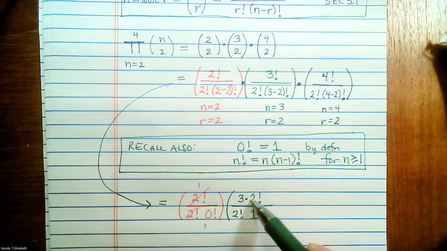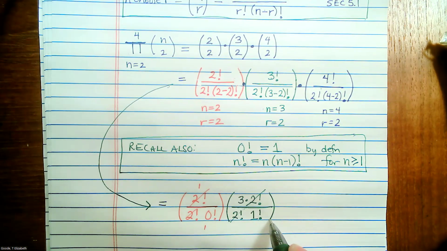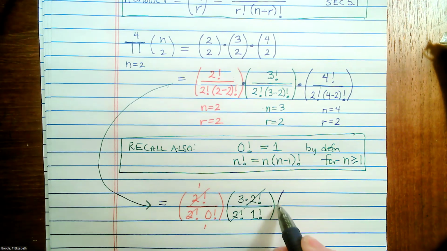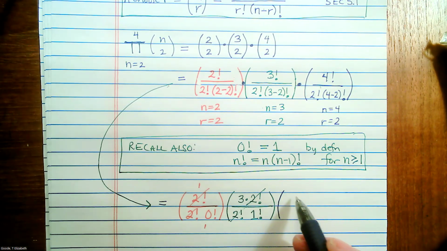The 2 factorials will cancel. And of course, 1 factorial is just 1. So this term will turn out to be just 3 over 1. This term is just 1 over 1. And what about this third factor?